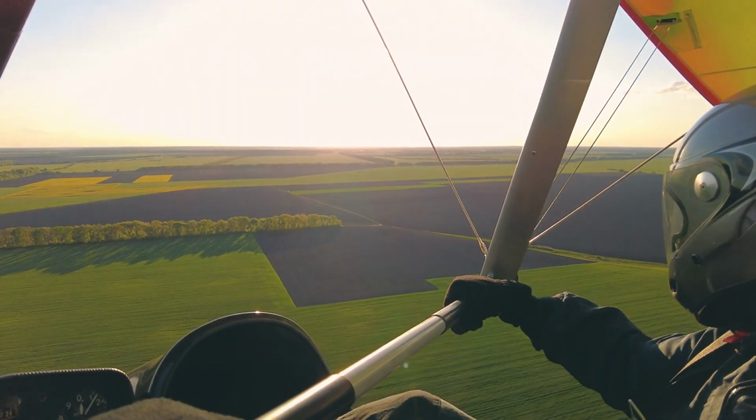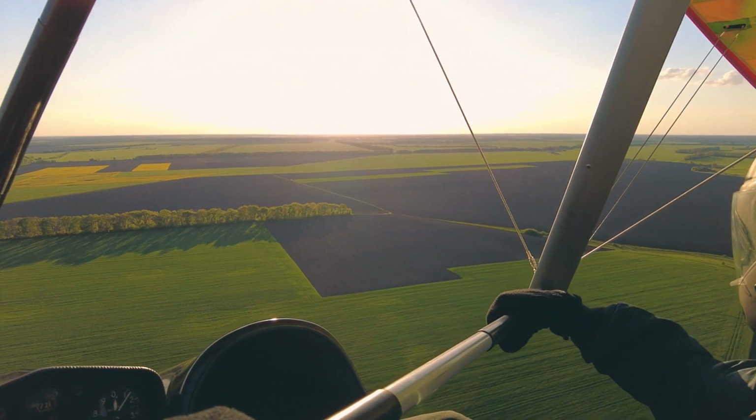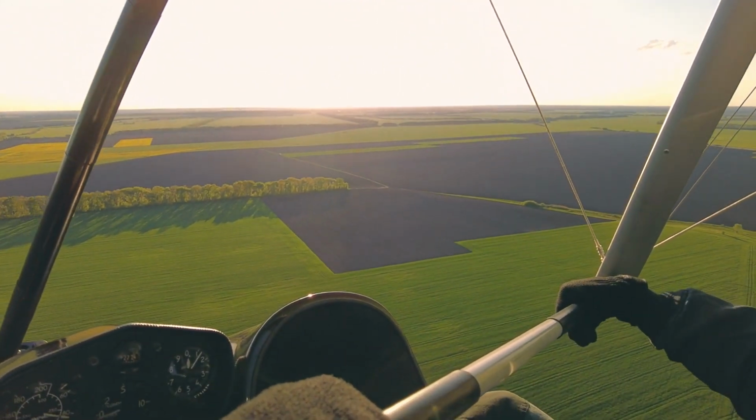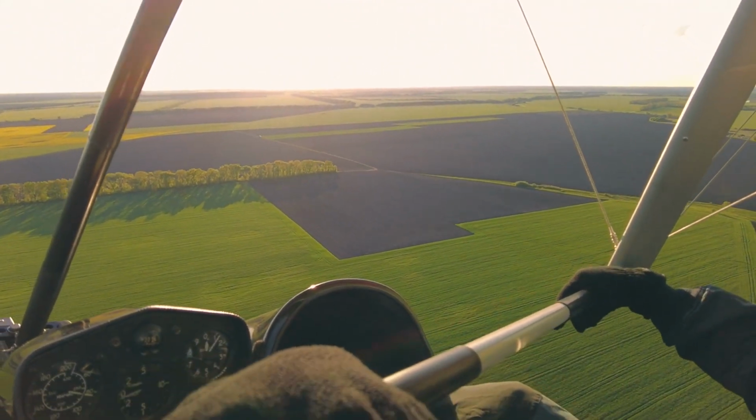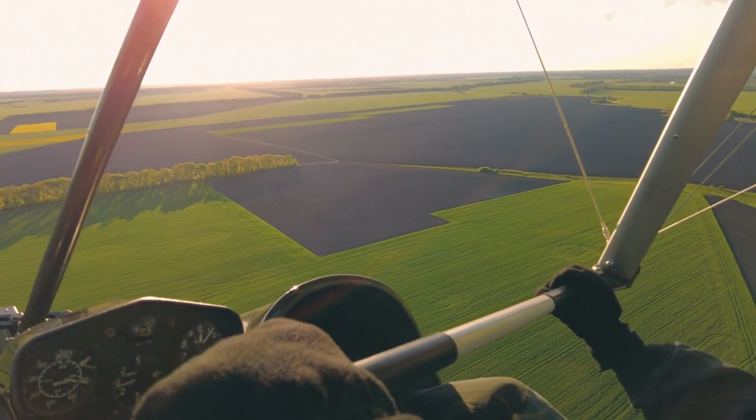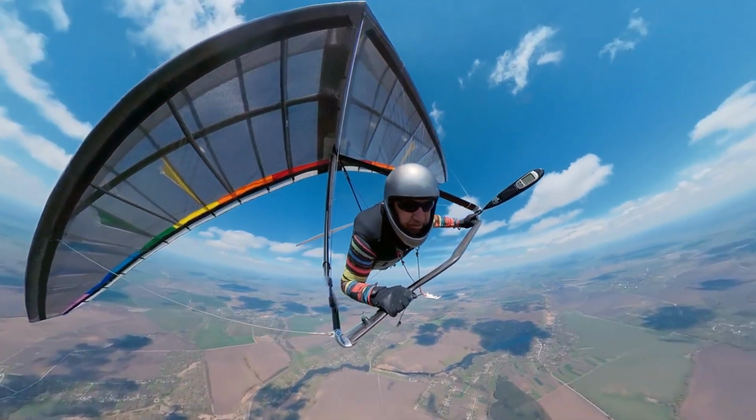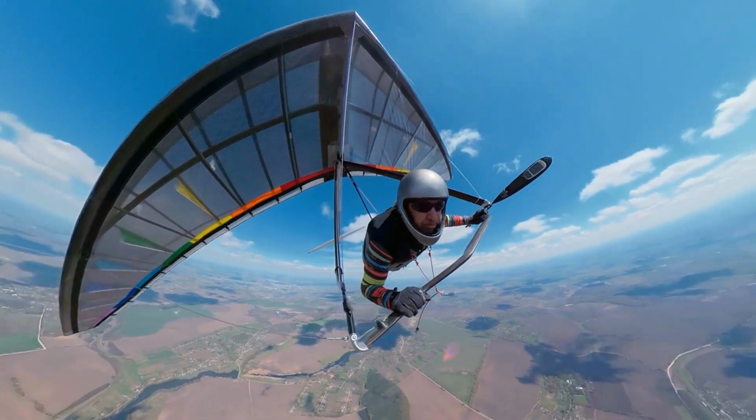Before we take flight into this chapter, make sure you've grasped the principles of flight and aerodynamics as outlined in the Pilot's Handbook of Aeronautical Knowledge, FAA-H-8083-25. Now, let's navigate through some key aerodynamic terms.